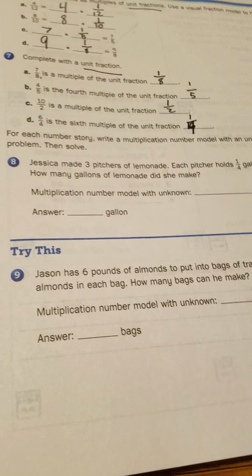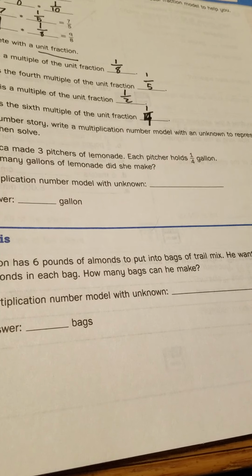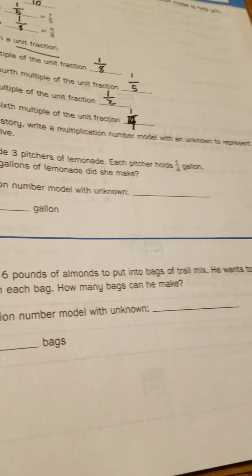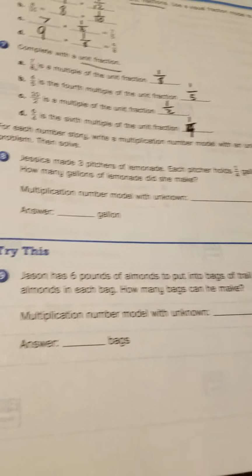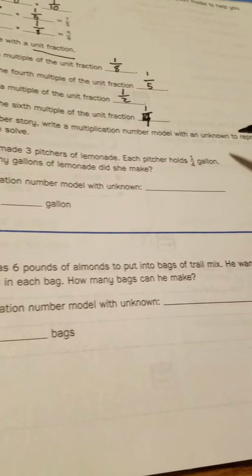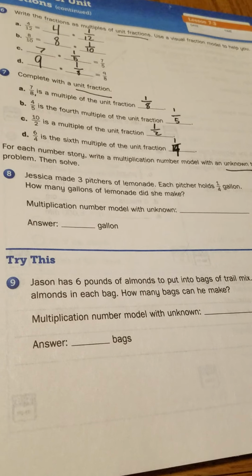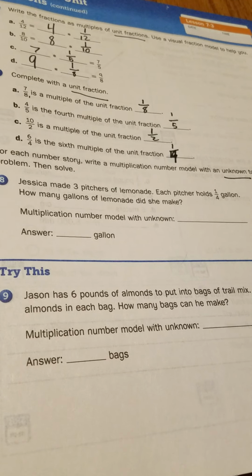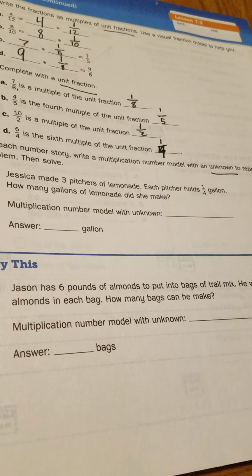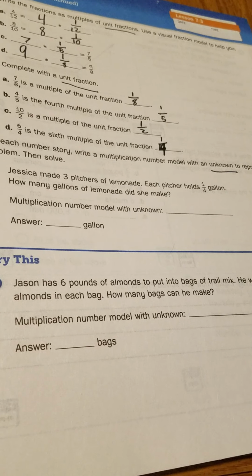Now, for each number story, write a multiplication number model or equation with an unknown to represent the problem, then solve it. So make sure you put an unknown in your equation. Jessica made 3 pitchers of lemonade. Each pitcher holds 1/4 of a gallon. How many gallons of lemonade did she make?